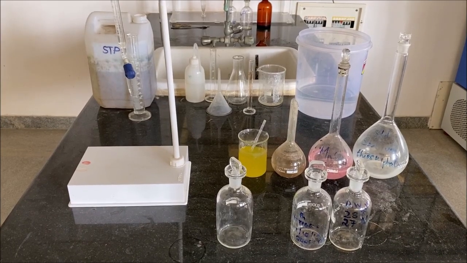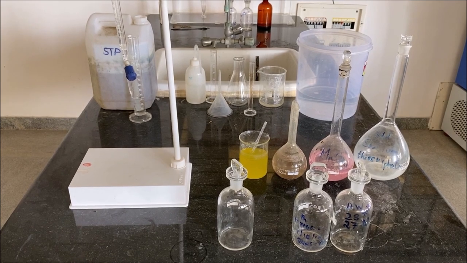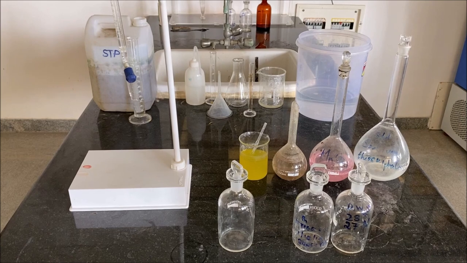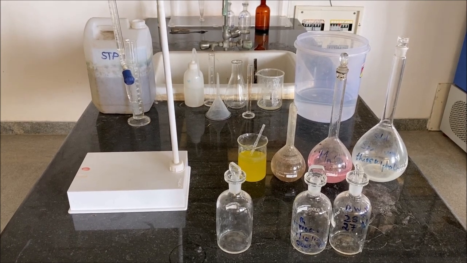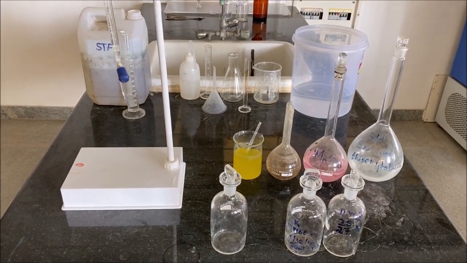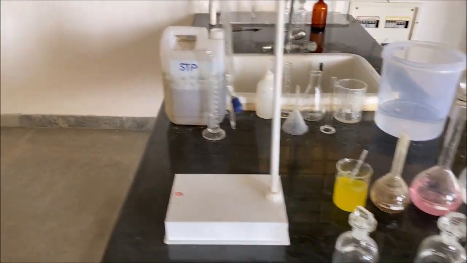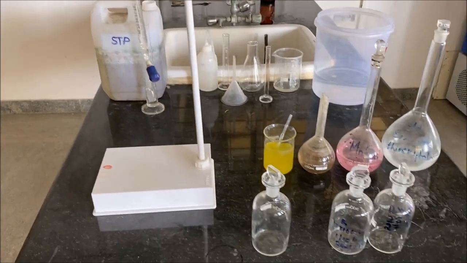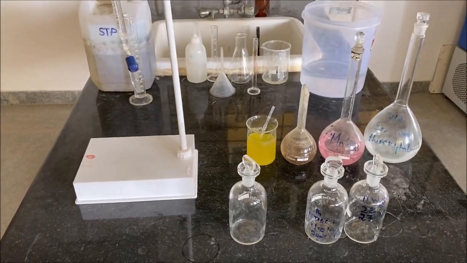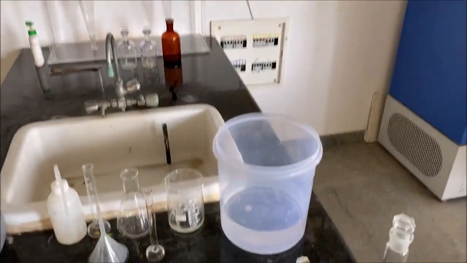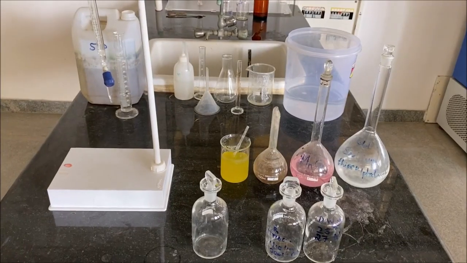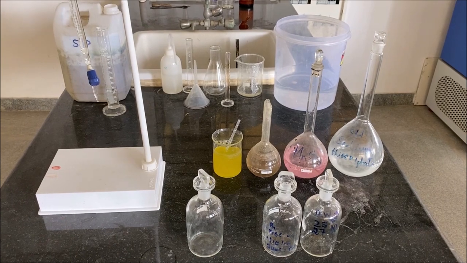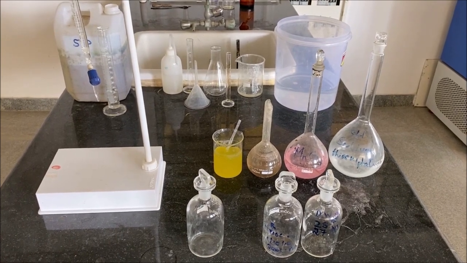Hi students, today we are going to determine BOD of the given sample. BOD means biochemical oxygen demand. In this experiment, we are going to consider STP water as the sample and we are going to consider aerated water or dilution water which we have prepared according to the procedure given in the lab manual.